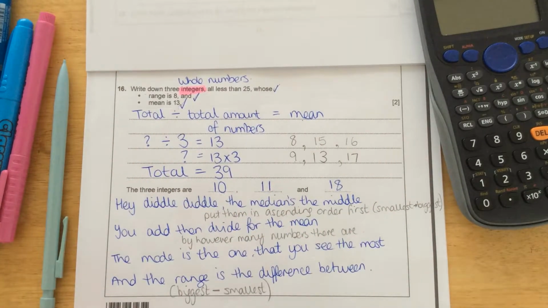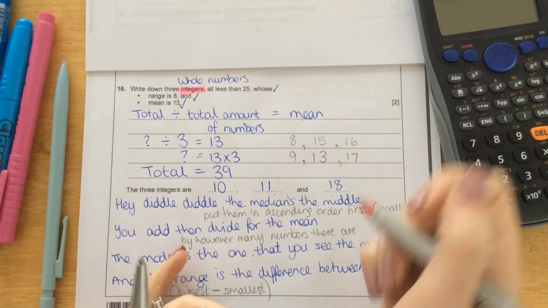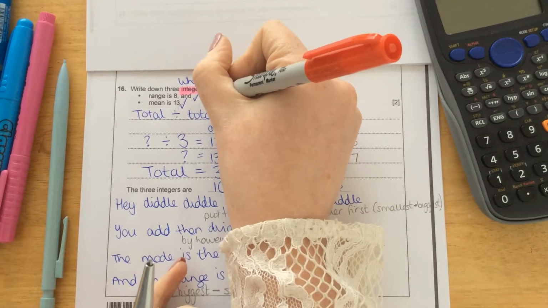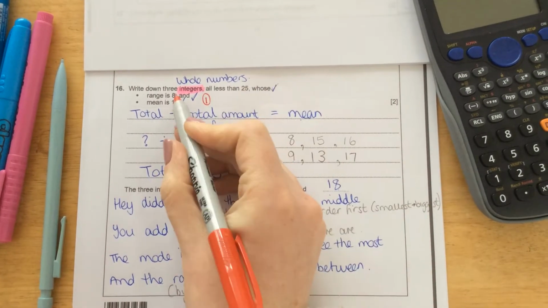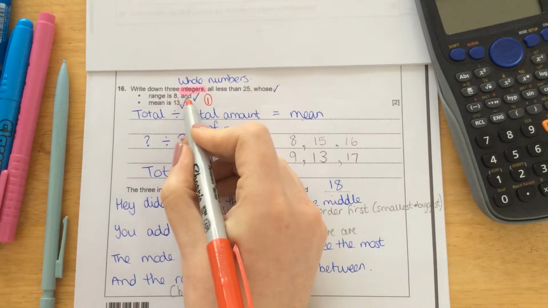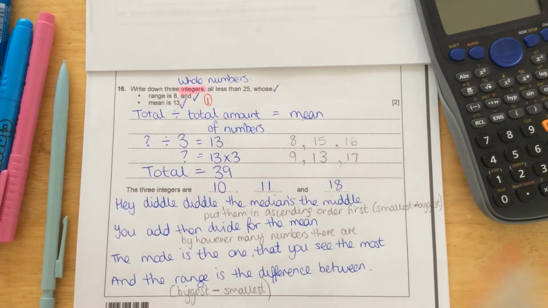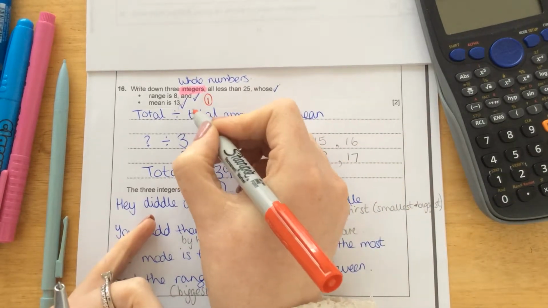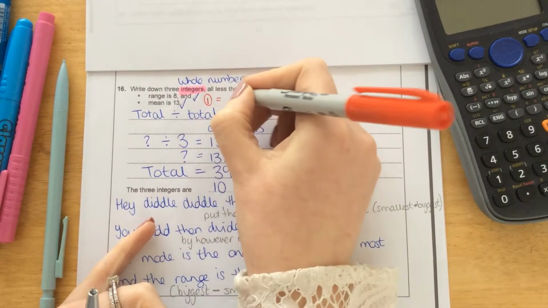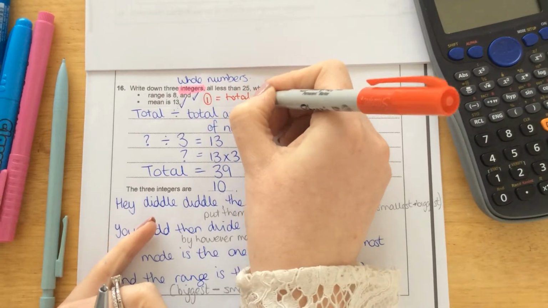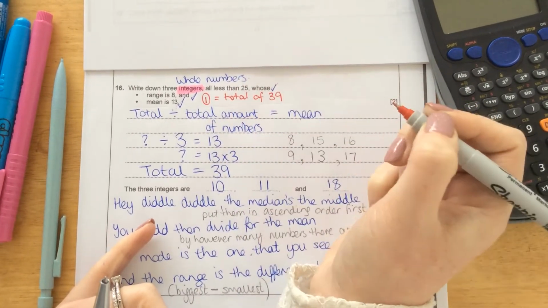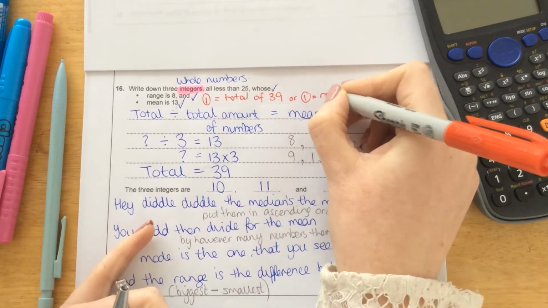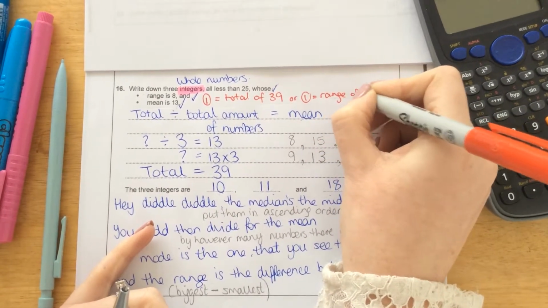If you didn't quite make the 2 marks, then the examiner will give you 1 mark if you have either of these: if your numbers have a mean of 13, which means they would total 39, or 1 mark for a range of 8.